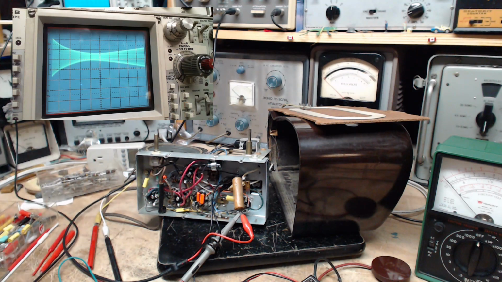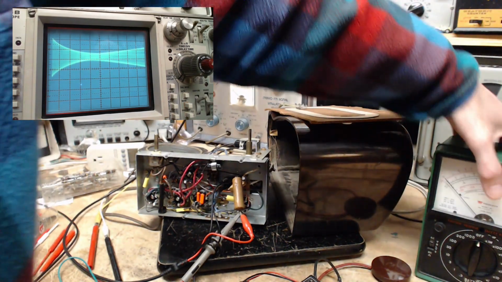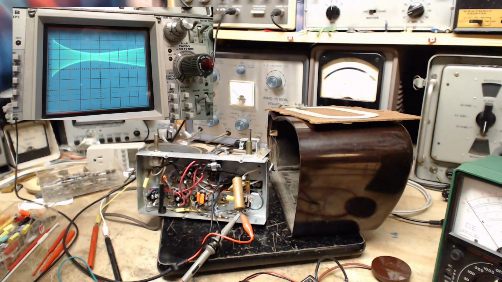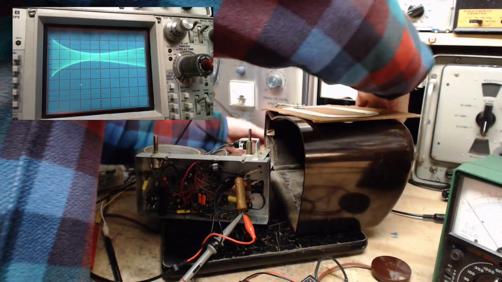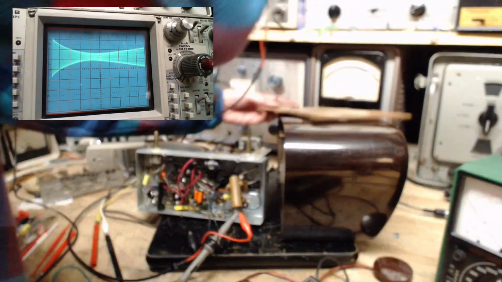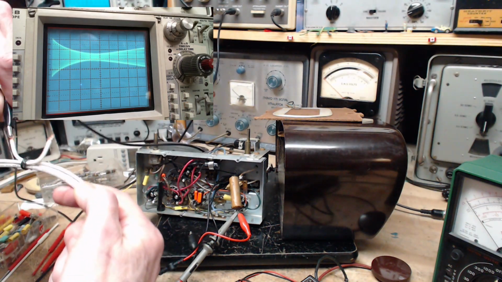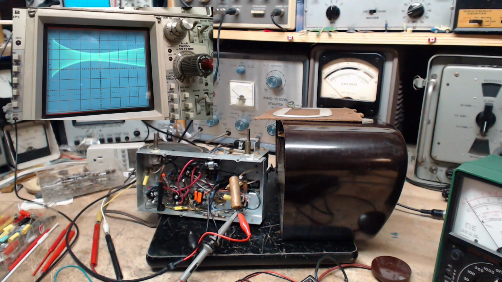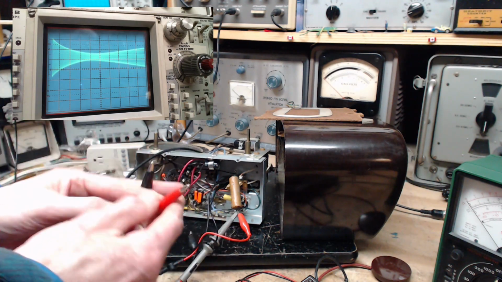So I've got to introduce another signal generator here and feed the signal in where we can see it. How am I going to do that exactly? Oh, found the missing coil. There it is. Not that we need it. Okay, so I just feed this in right in parallel. Now this is very low impedance.